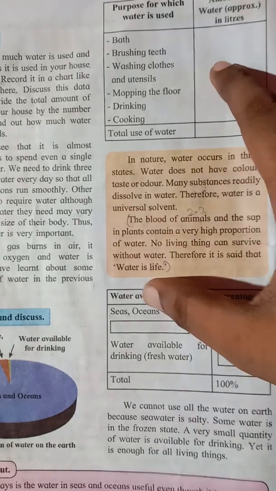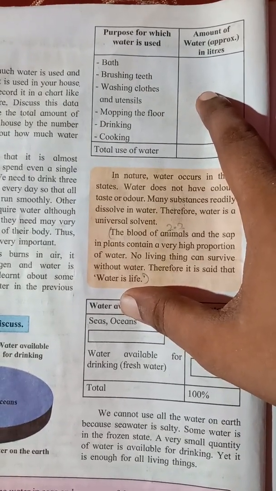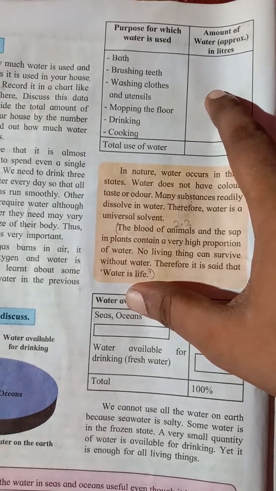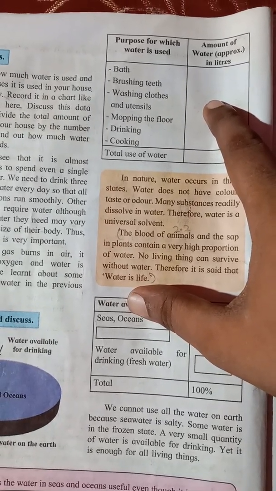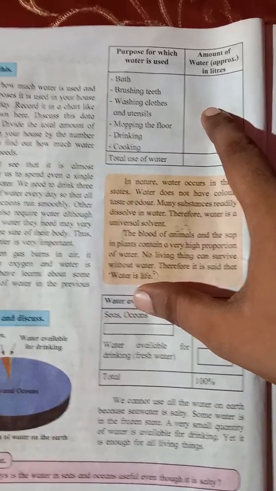Then your mother's name. Like that, you can make a chart and just find out how much water is used day-to-day in your family. The same you can do with your neighbor also. So we are supposed to find out how much water we use in daily life.